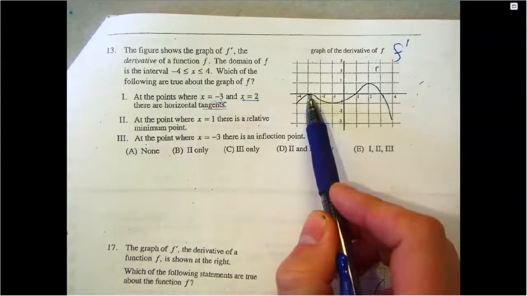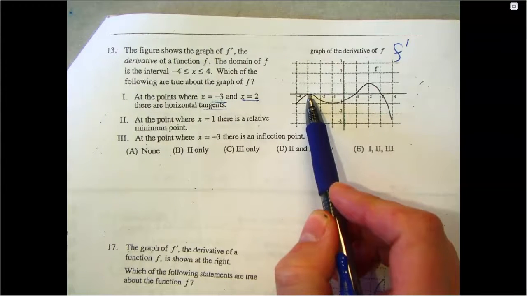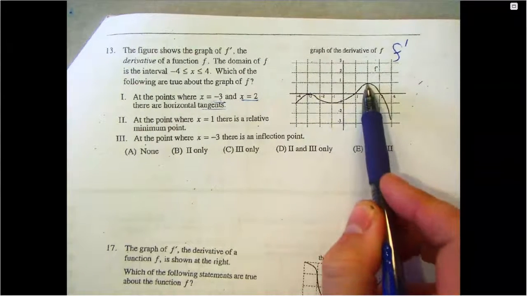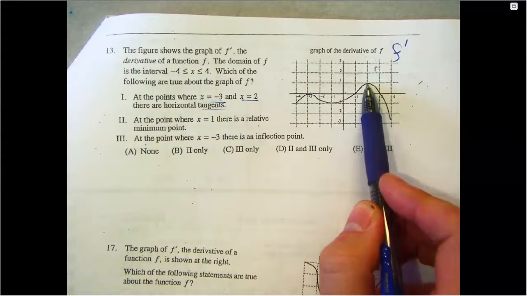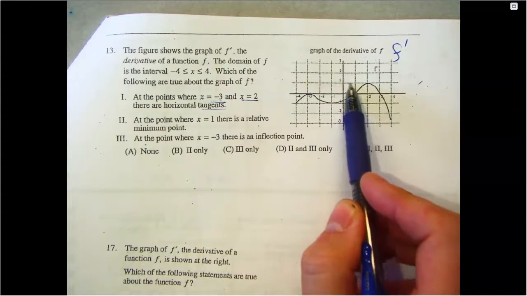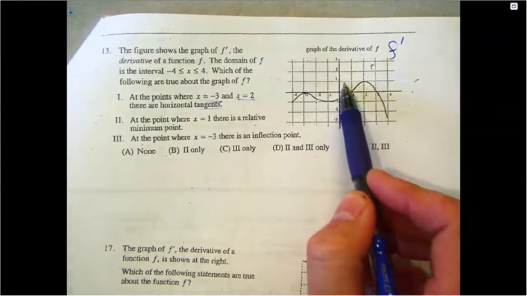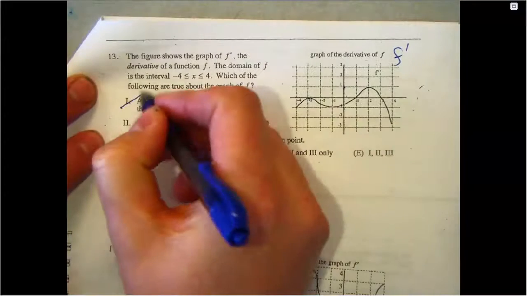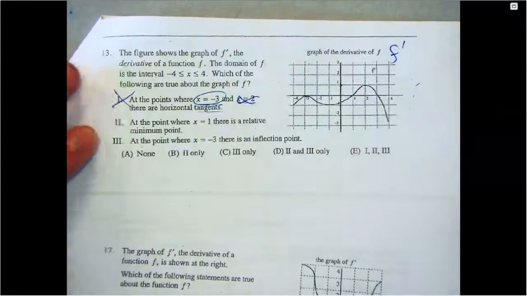0. The y value of f prime is 0, which means the slope of f is 0, which means horizontal, right? So this is horizontal on f. Here, what's the value of the derivative? It's 1. So what's the slope of the original graph right there? 1, and that's not horizontal. This is not true. -3 is fine, but 2 is not.